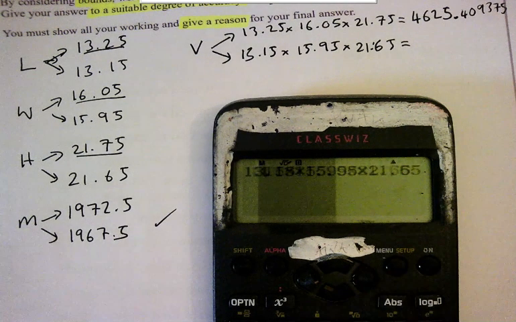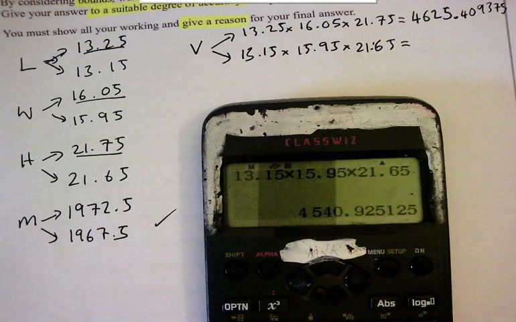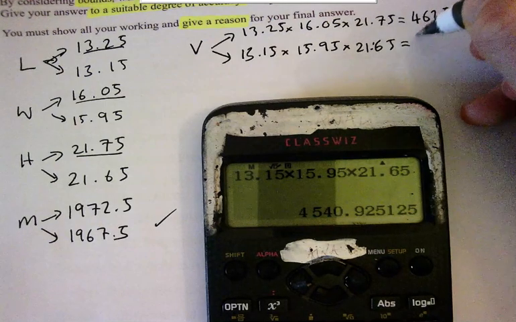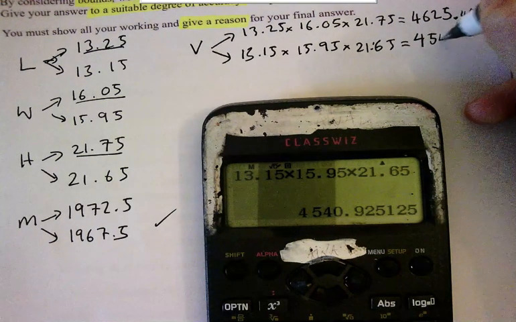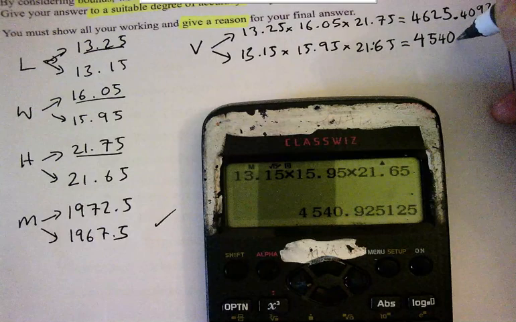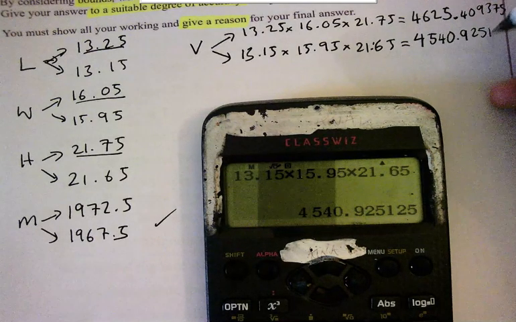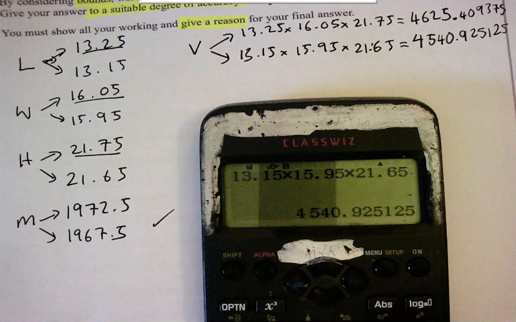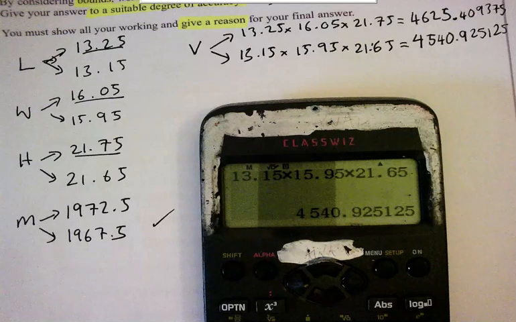Good, I've got a number that's not miles away from this, but it's less than. I'm expecting that because it's the lower bound, 4,540.925125. I am going to write all the digits because for these types of questions, it is all about accuracy. It's a bit annoying, but I'm going to write all of those digits down.